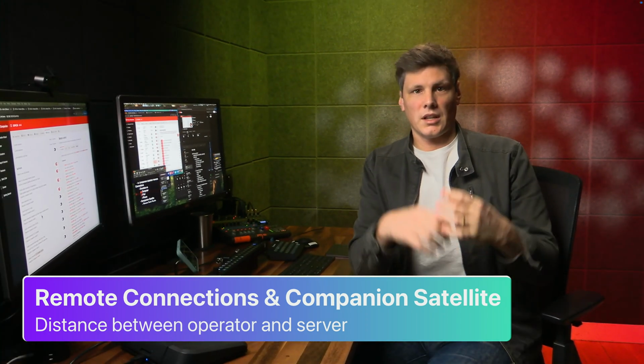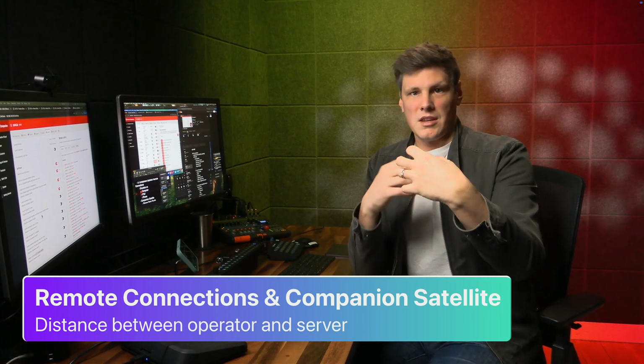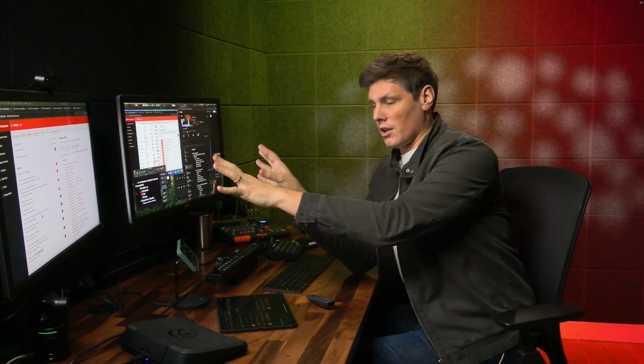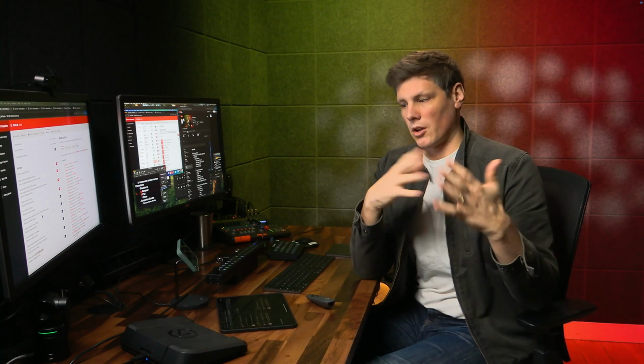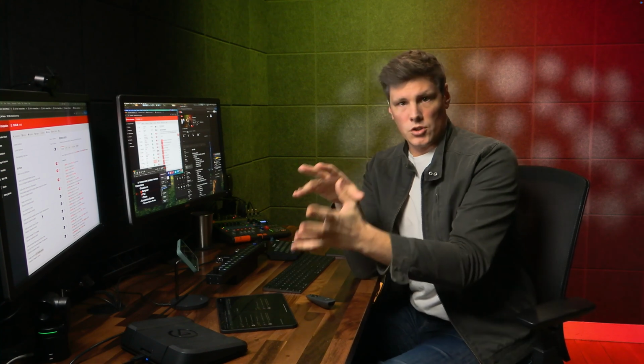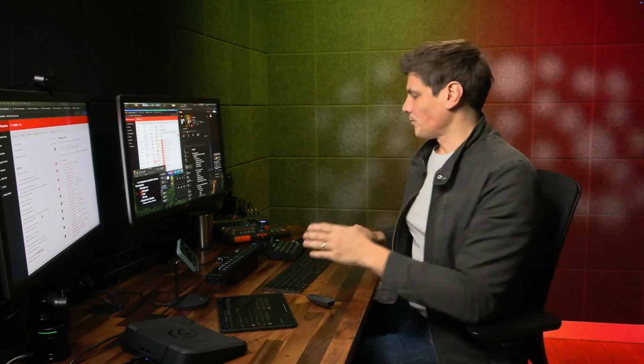So this is where we're talking about putting a little more distance between the Companion server and the operator. This is something I have now in my rack, where I've taken Companion away from my computer and I've got it sitting in the rack, and it's now on 24/7. It also means that when I'm at home, I can just dial in via the VPN, and from my laptop at home I can be accessing the studio here and running Companion, all that kind of stuff. So there's a ton more stuff that we can do with Companion Satellite.